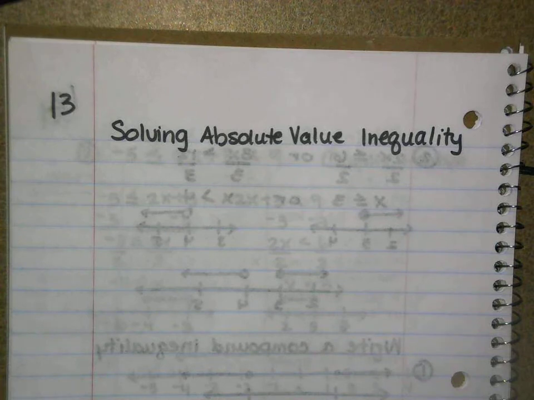Okay, so we're going to start by creating a chart that's obviously about absolute values involving inequalities.